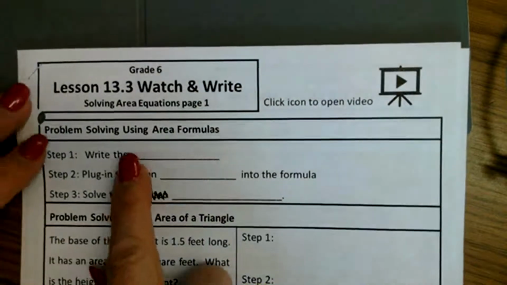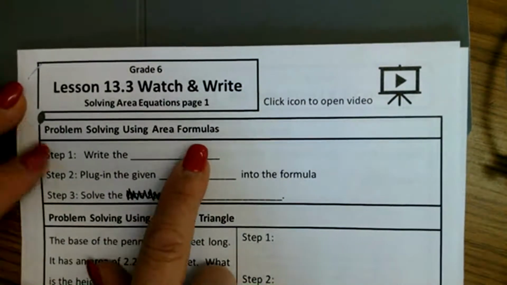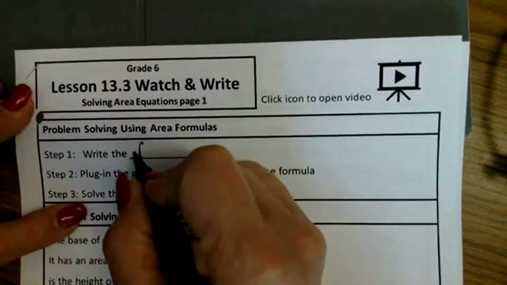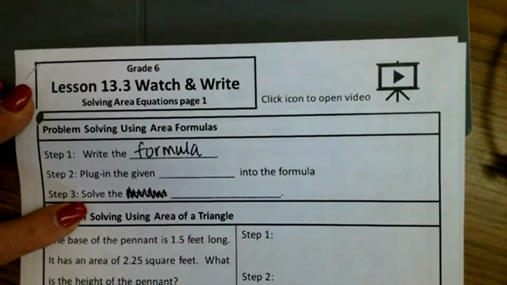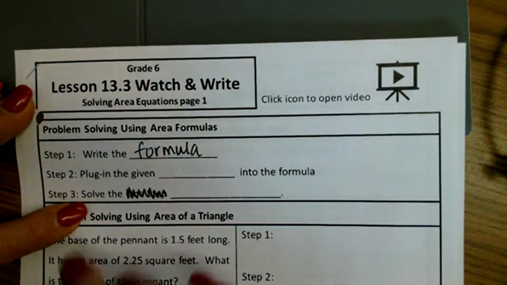So there's 3 basic steps to problem solving using area formulas. The first step is to write the formula. So if the problem has a triangle in it, you write the formula for a triangle. If the problem has a trapezoid, then you write the formula for the area of a trapezoid, and so on. So step number 1, write the formula for the area.